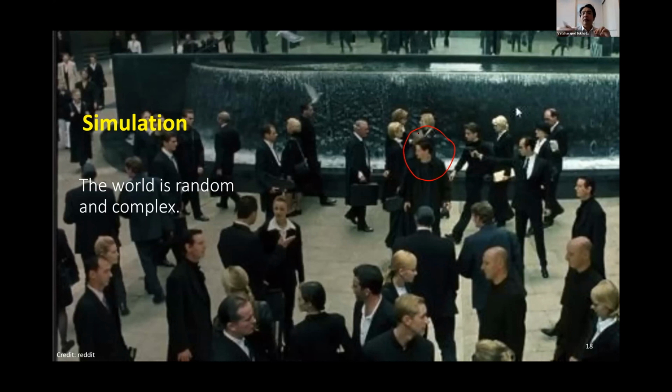So simulation deals with randomness and complex systems, and there are tools available. You learn how to formulate the problem into a simulation problem, and it will help you make better decisions. So we have covered the three parts: data science, statistics, and management science.